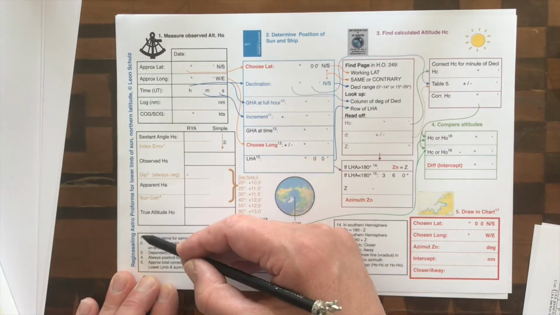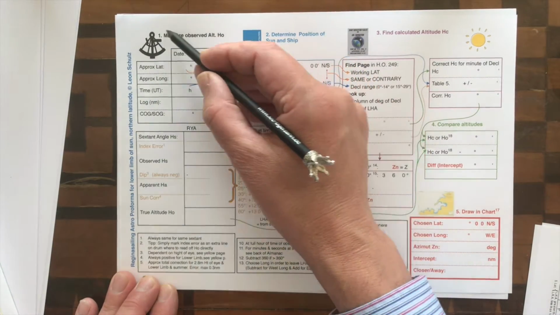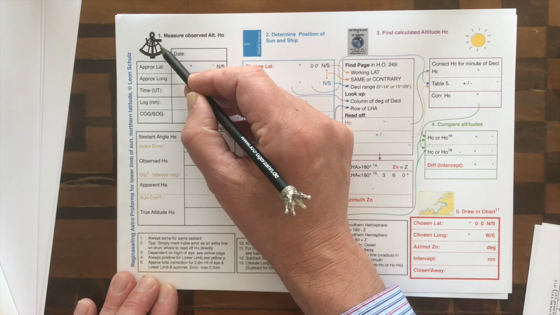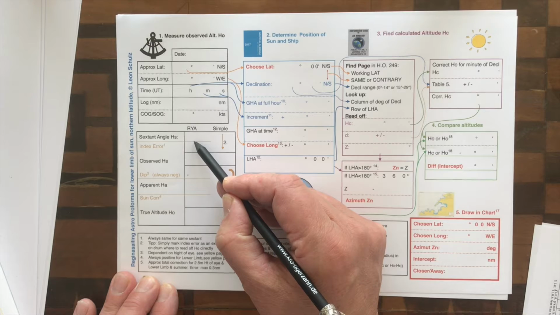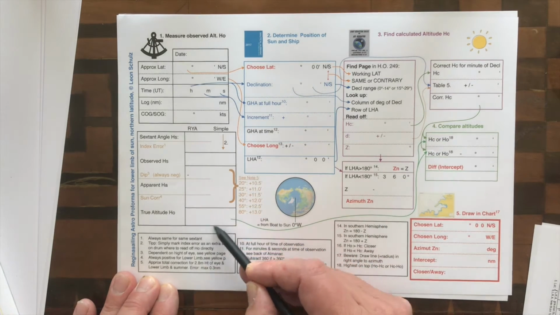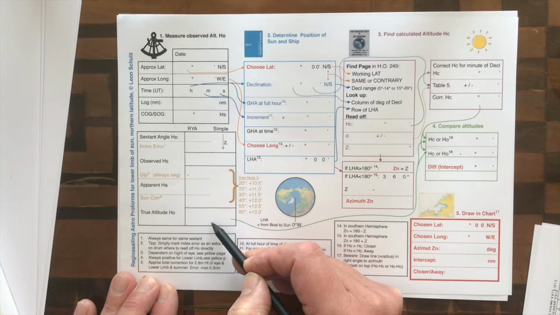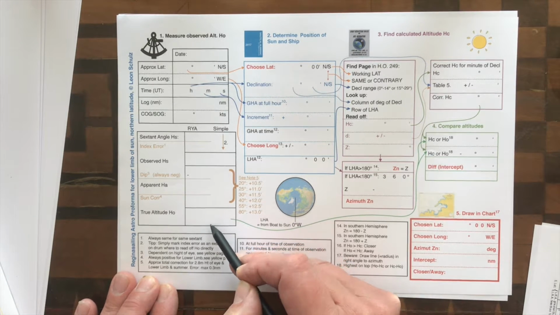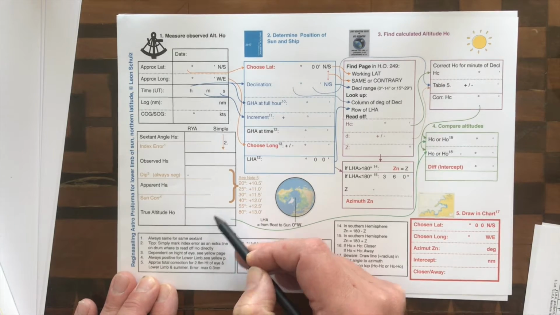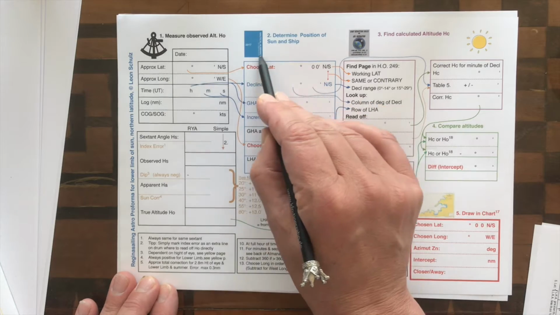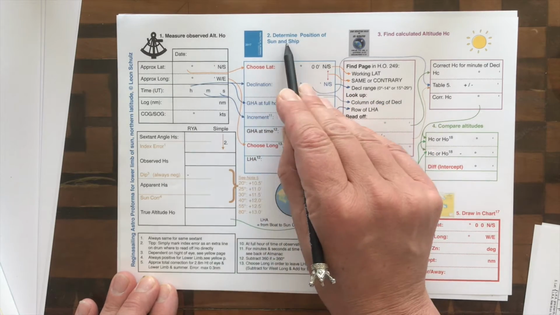First, here we have the measured angle, and we note what we have measured the angle on the sextant. We do the corrections to get to the observed altitude. That we already did on the noon sight template. Now this is the sight reduction template for the sun. The second step is in the blue book. That's to determine the position of the sun.